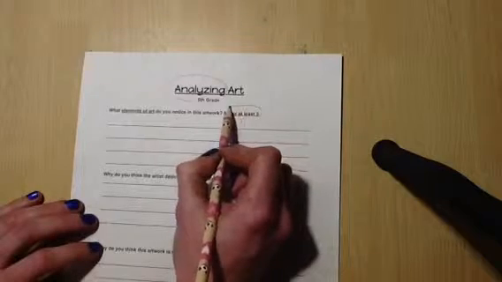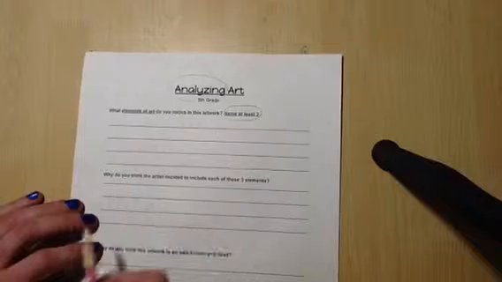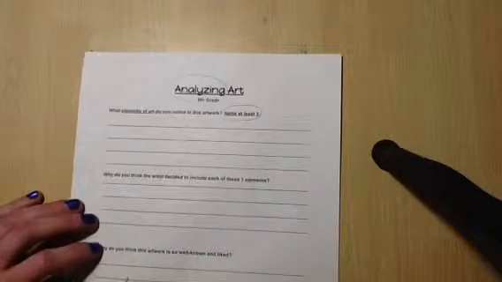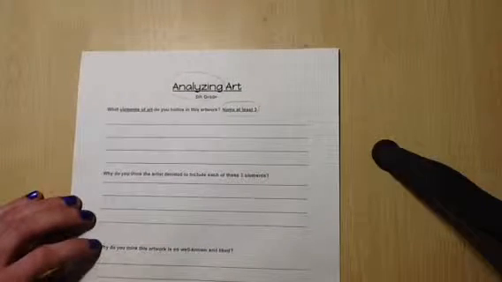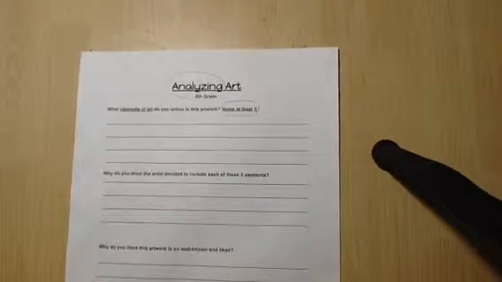We're going to take a look at this Frida Kahlo painting and name at least 3 elements of art that we see in it. Elements of art are the building blocks of art. We've already learned about value this year. We talked about scale this year. Those are elements of art, but there are other ones too.